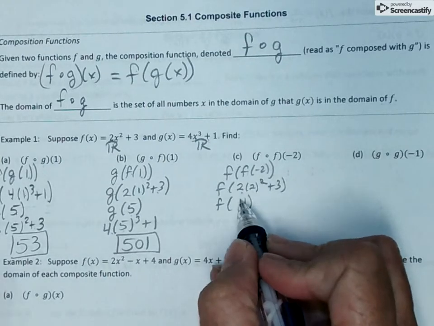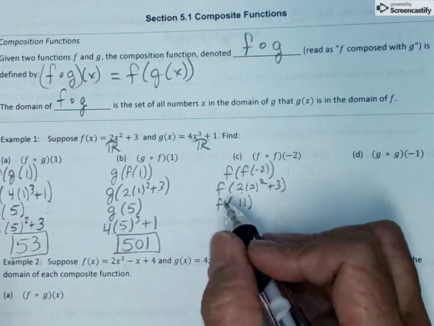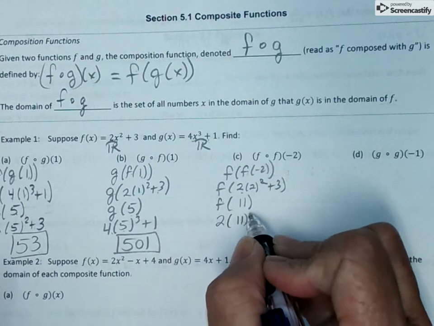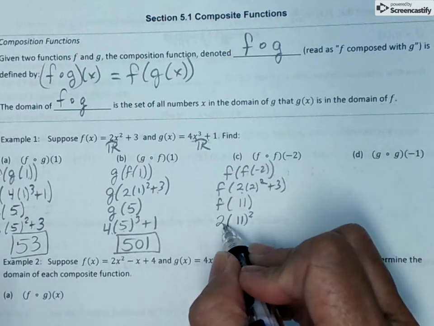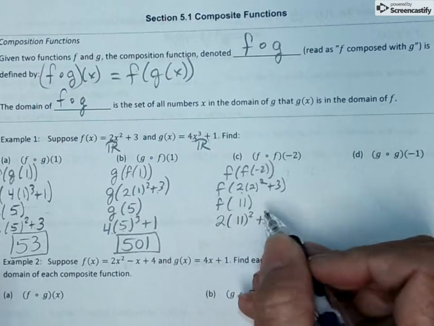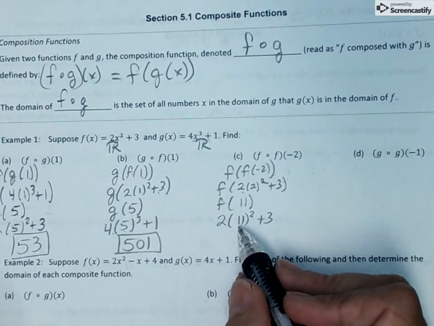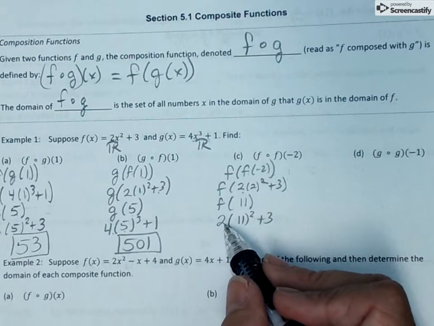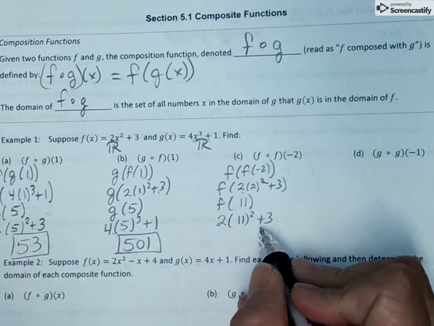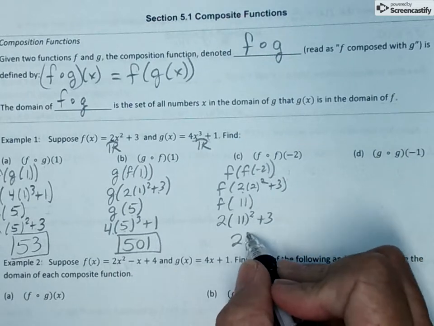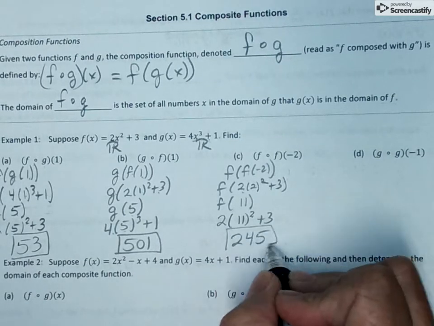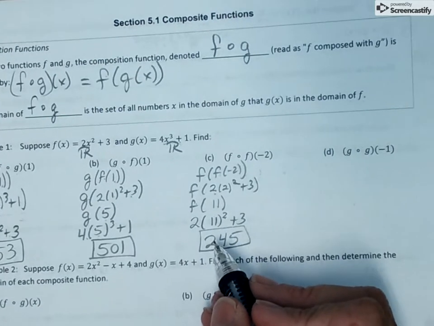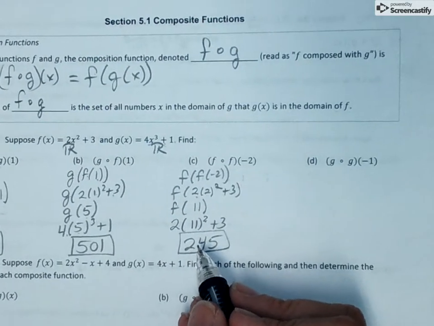So now I'm going to put 11 into function f. And again, function f says take whatever you're given, square it, multiply that answer by 2, and add 3. 11 squared is 121, times 2 is 242, plus 3 gives me 245. Okay, and again, feel free to use the calculator to do this math if you need it.